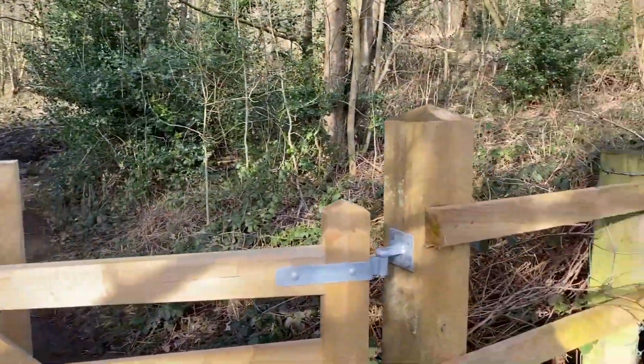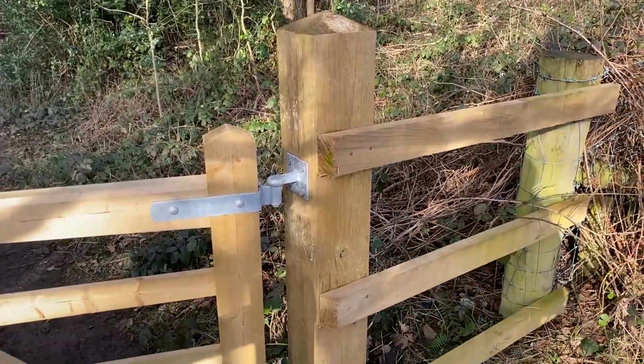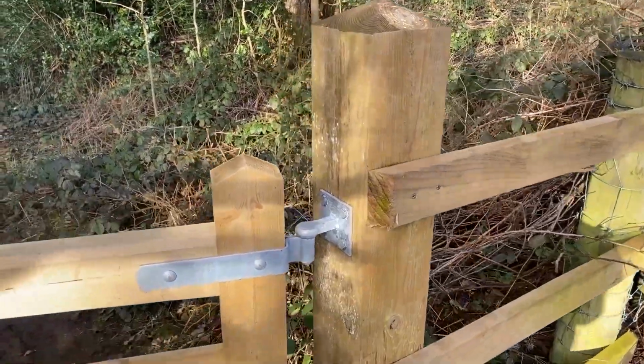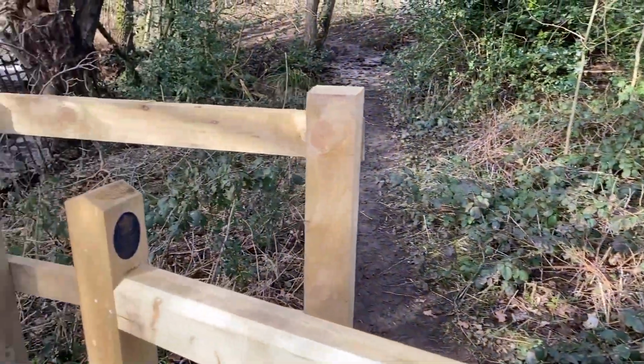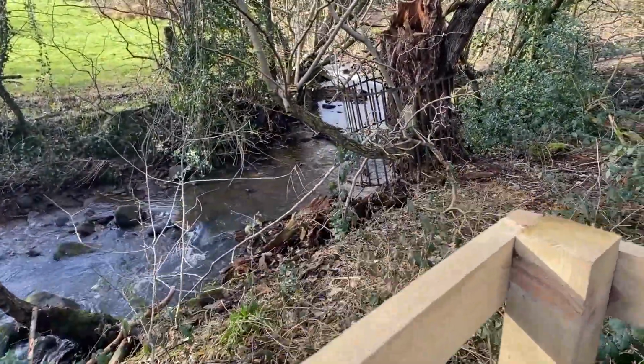Insects obviously have quite an active life a lot of the time, and they will jump about and come around all over the place. But nothing here, so let's just go through to another quieter part of the stream as well. Unfortunately, we seem to have lost the dipper.